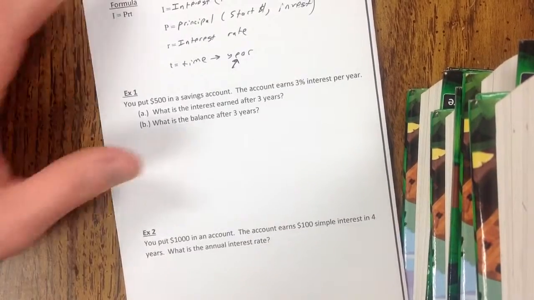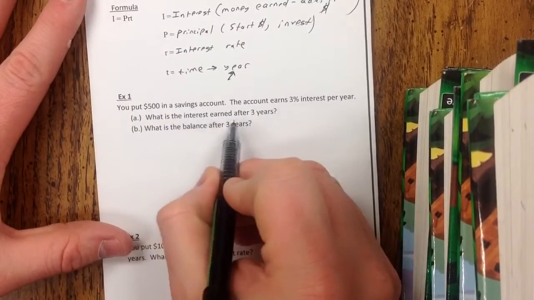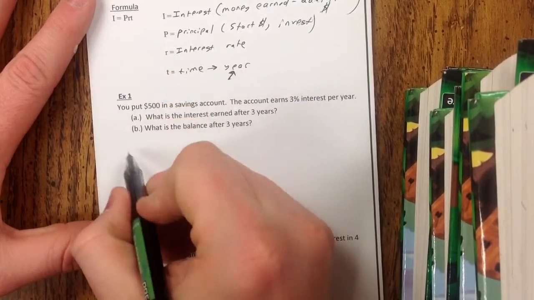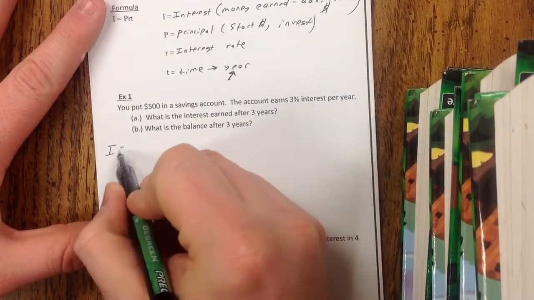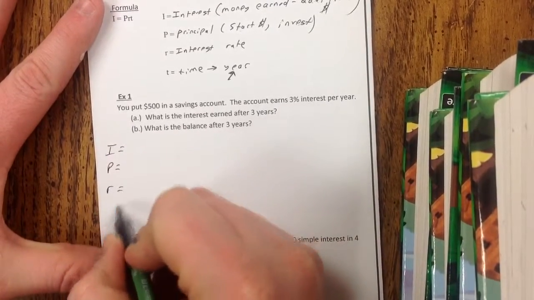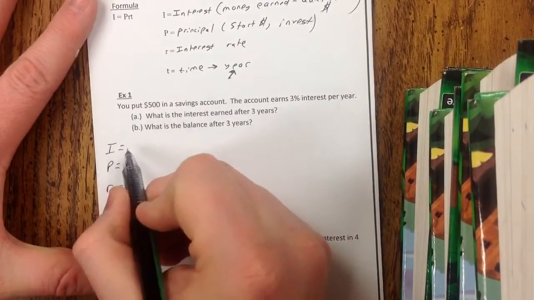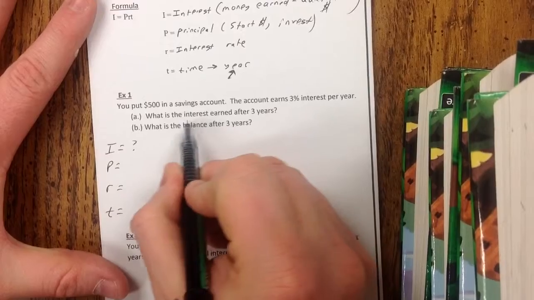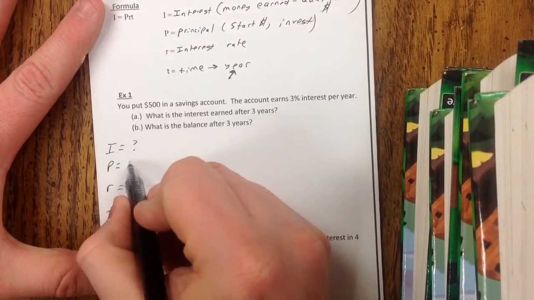All right? So here's what happens. Let's look at what the idea of the interest is going to be. Remember, I is going to be our interest. So let's look at this problem. So if I have I, P, R, and T in this problem, what's my I? What's my interest? I don't know. That's the first question. I don't know. What's the principal? What am I starting with? I'm putting in $500.